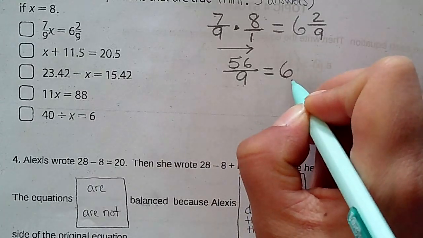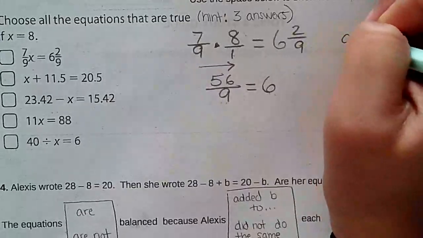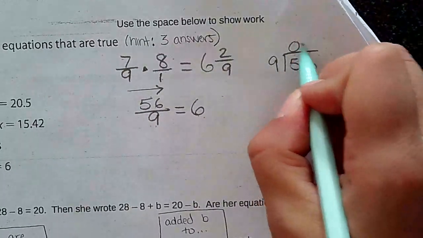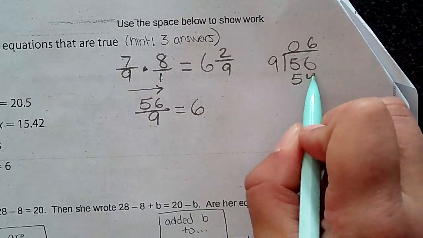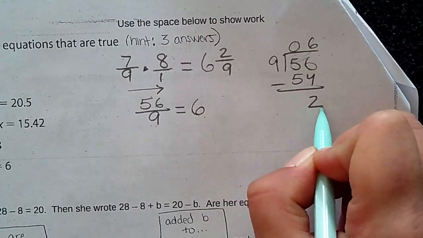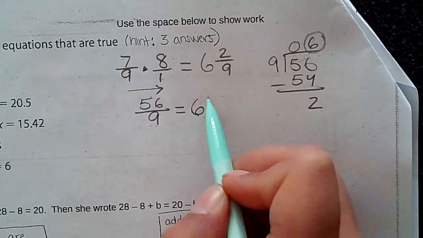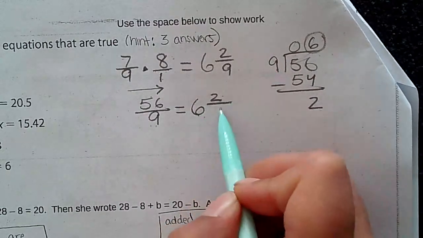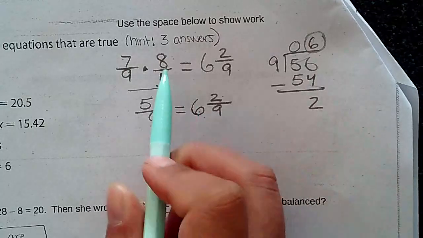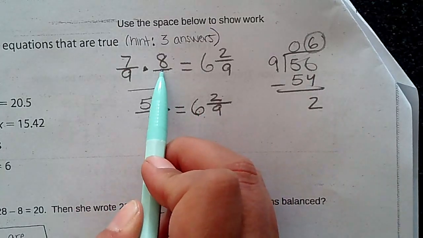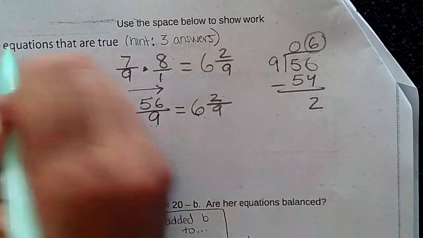And there's 2, actually, let me do the division. Okay. Goes in 6 times. When I subtract, I have 2 left over. So I have 6 wholes and 2 left over out of 9. So when I plug in 8, it does give me 6 2/9. So this is correct.